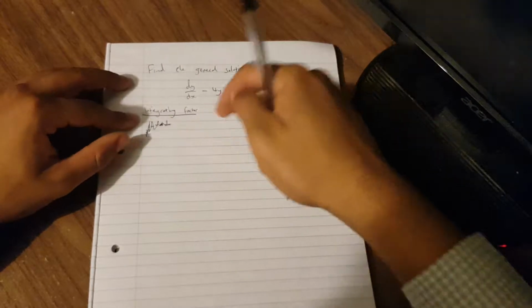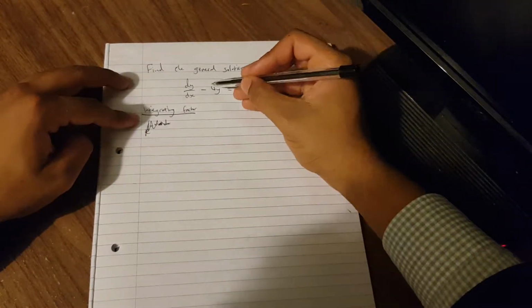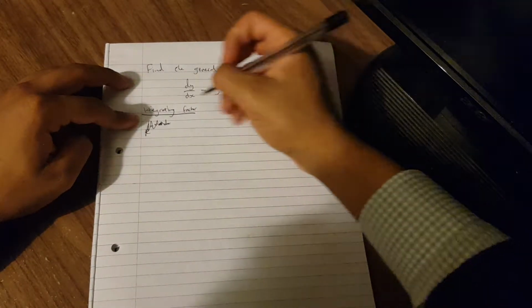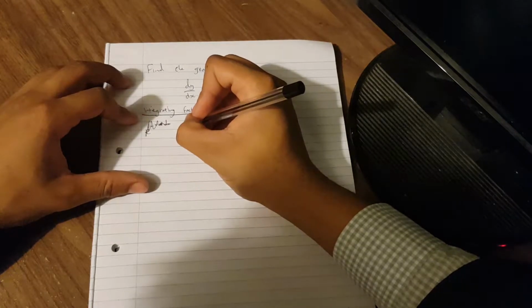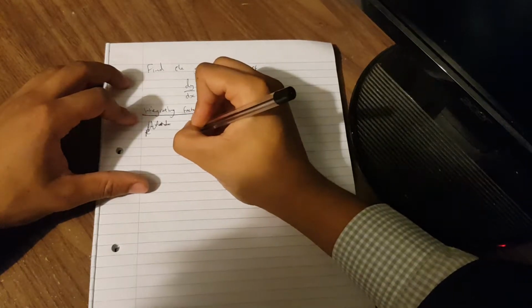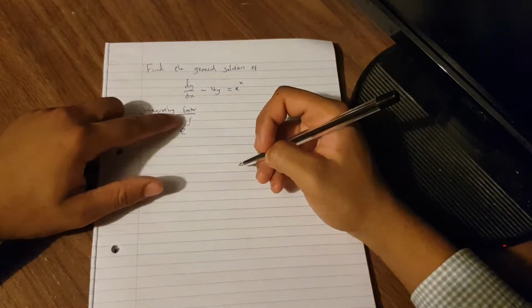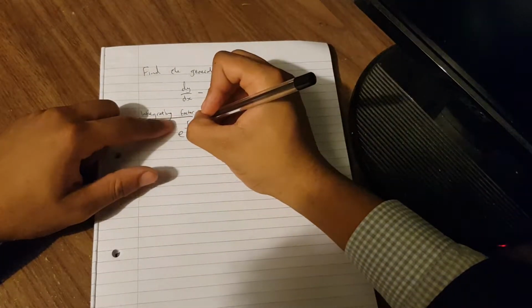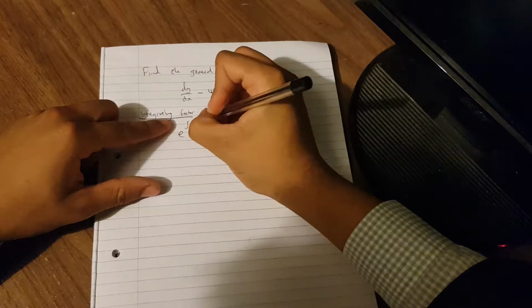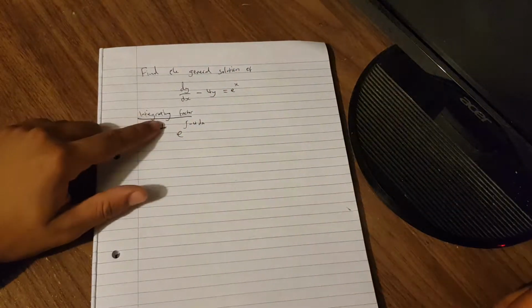The integrating factor is whatever's on this side, and you take e to the power of the integration of minus 4 with respect to x.